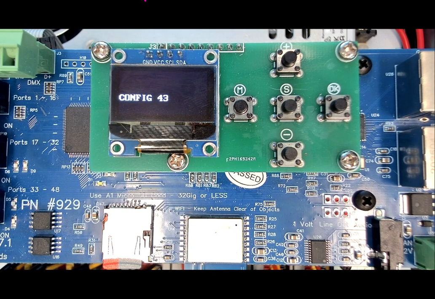It's also possible to change this mode using the web interface of the controller, which is accessible at all times, even when the controller is in an E131 master or slave mode. You can still access the web interface. And in this particular case, you can see that we do now have it in E131 mode.